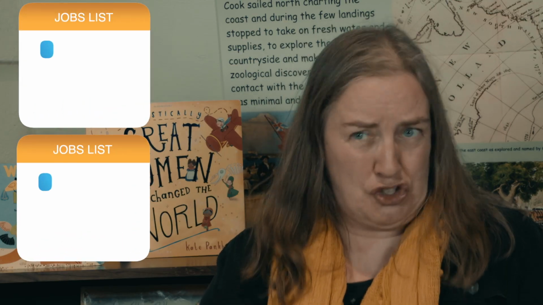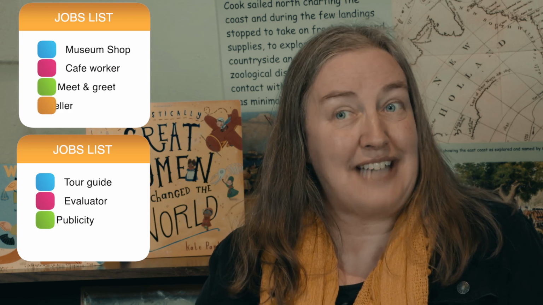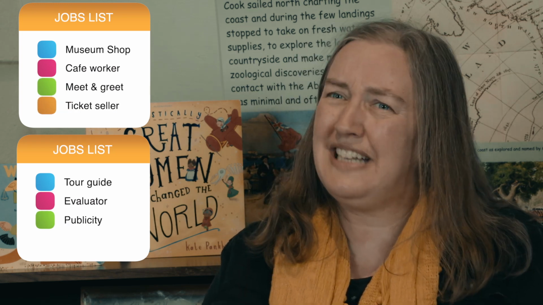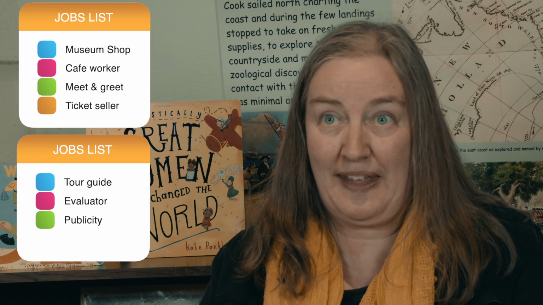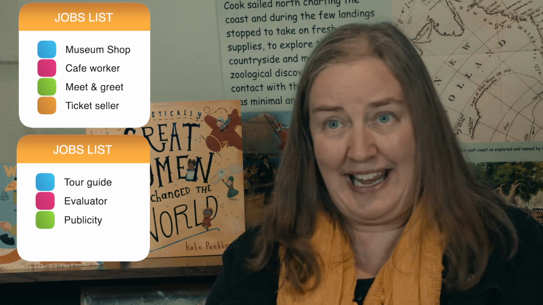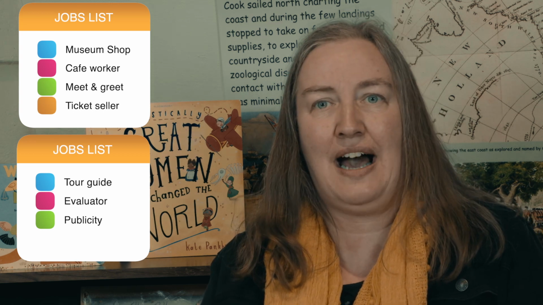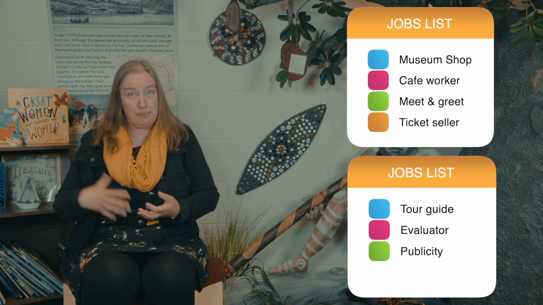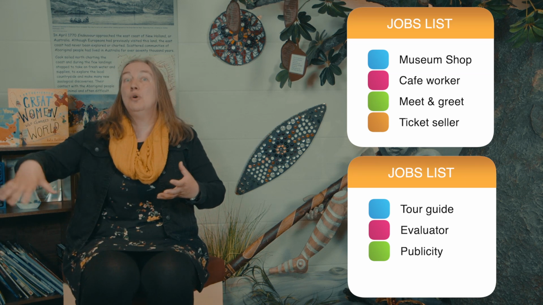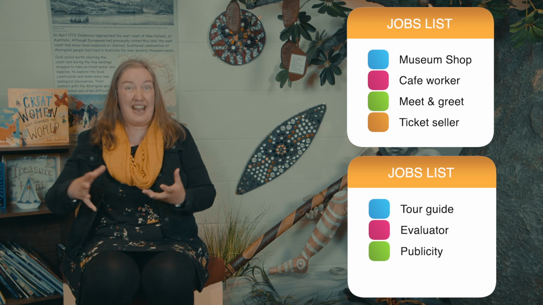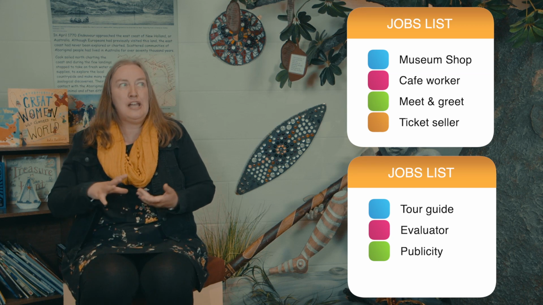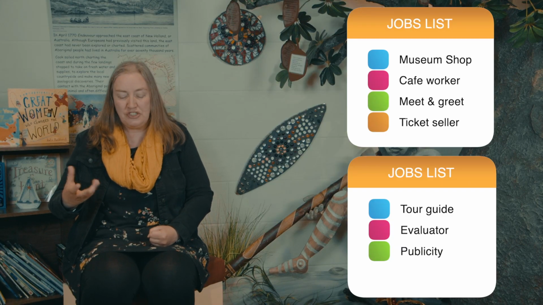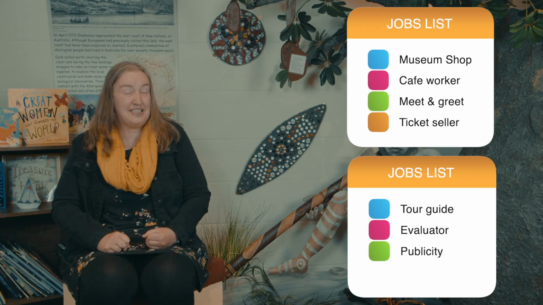So you might have a shop, you might decide to have a cafe, you will need people to welcome people when they arrive. If you're selling tickets, well, somebody needs to do that. You might have some people who are leading some tours or who are in different bits of the exhibition explaining things. You might have someone who asks some questions before visitors leave so that you can do a bit of an evaluation. You'll need somebody to do publicity as well.